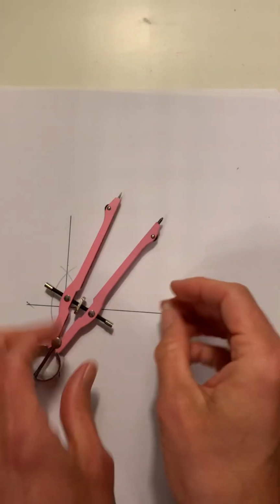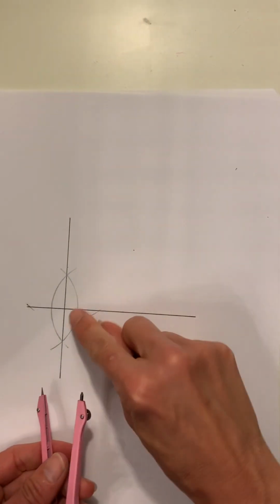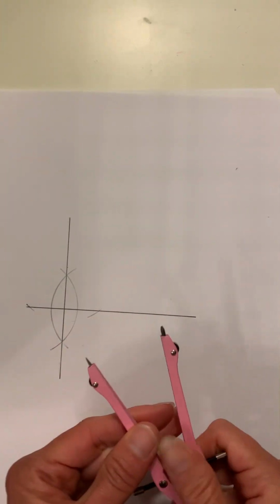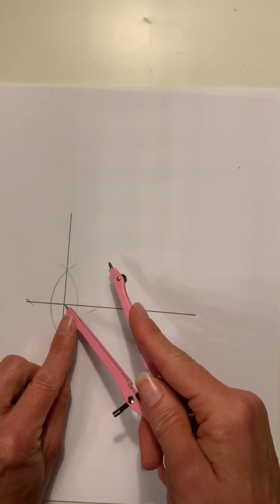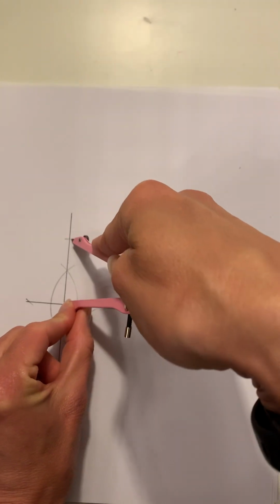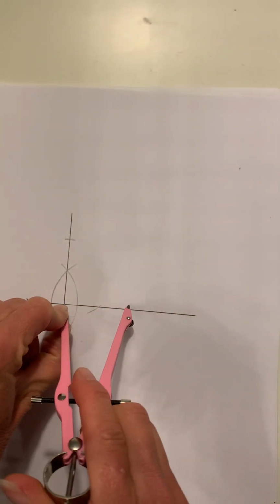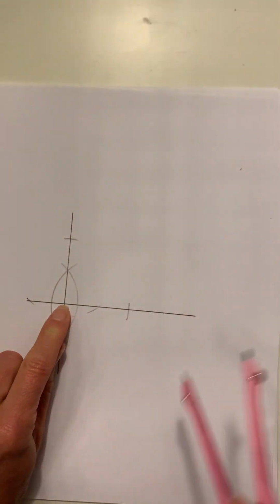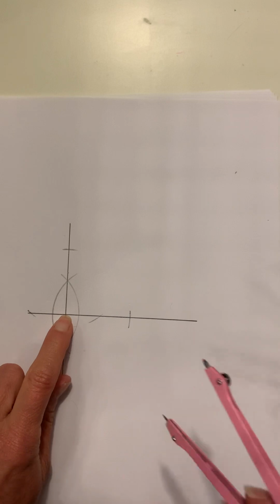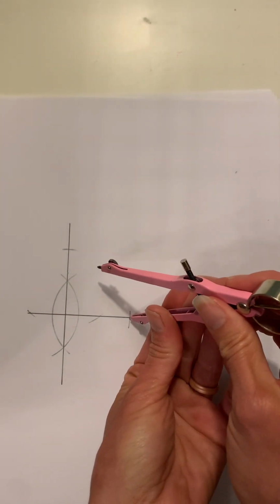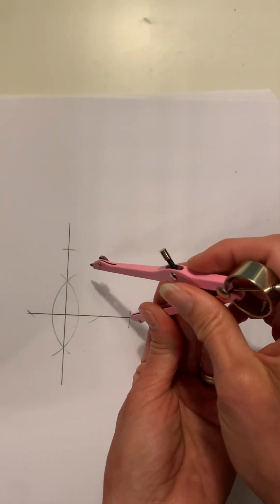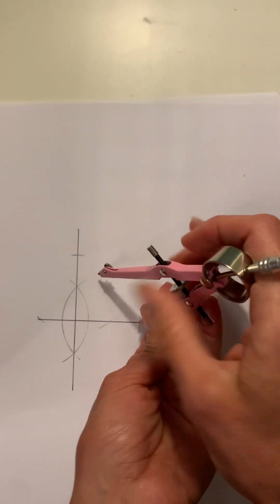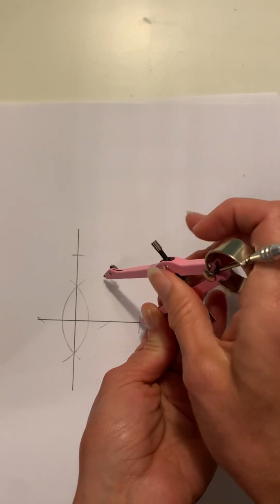I'm asked to make a 45 here, so what do I want to do? I want to bisect that angle. So think back about what we did yesterday when we bisected angles. I need a point here on that line and a point here on that line that are both equidistant to the point of my angle. And from those two points, I need a mark to draw that bisector.